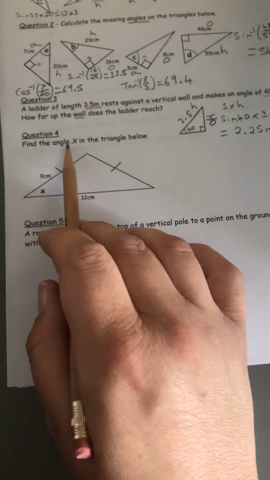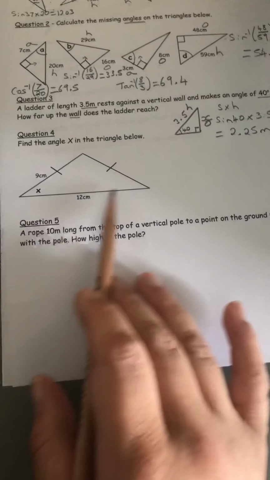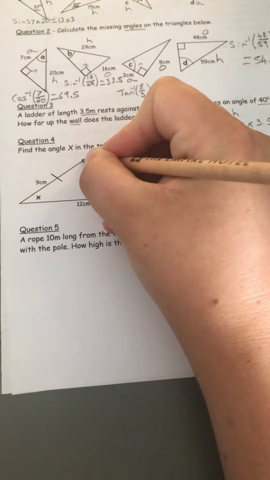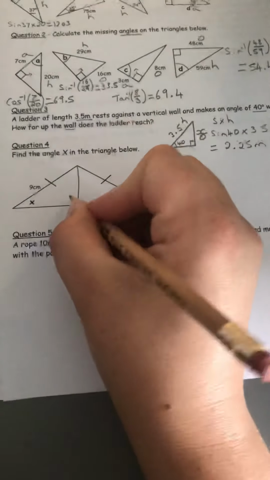Okay, so on to question 4. Question 4, find the angle x in the triangle below. Little bit of a tricky one here. It's an isosceles triangle, but it's not a right angle triangle. So I'm going to make a right angle triangle by cutting it in half. Because it's isosceles, we know that will be exactly in half.